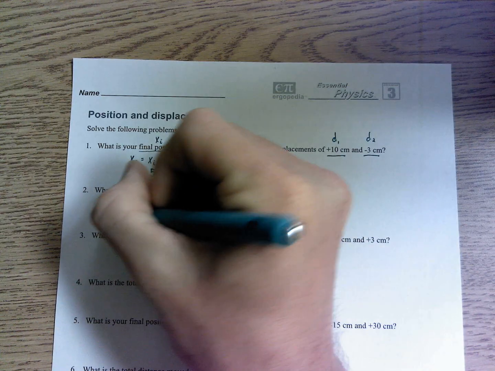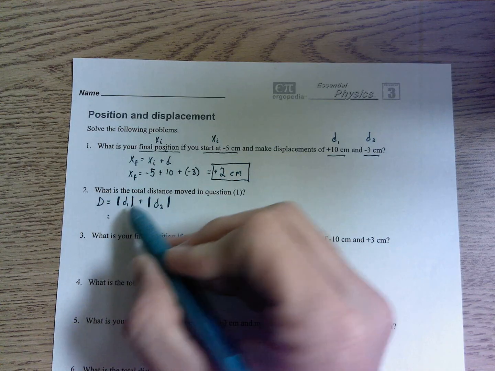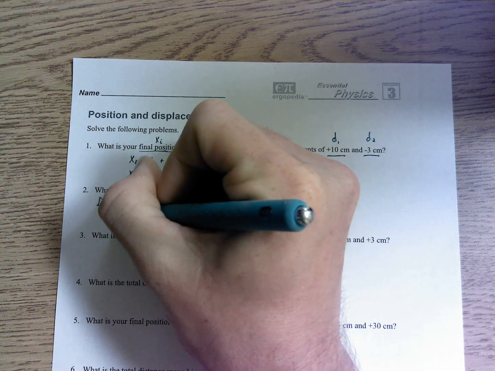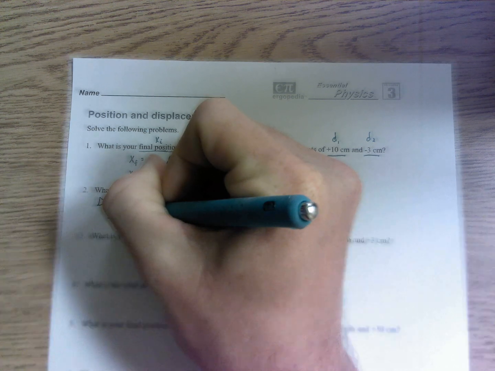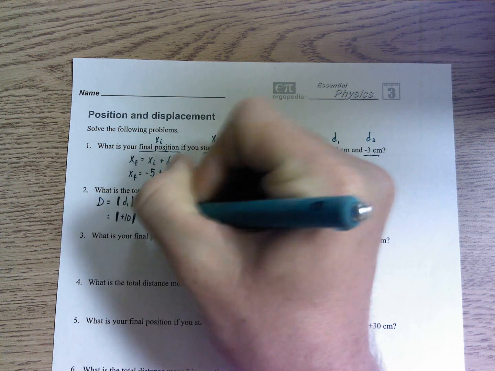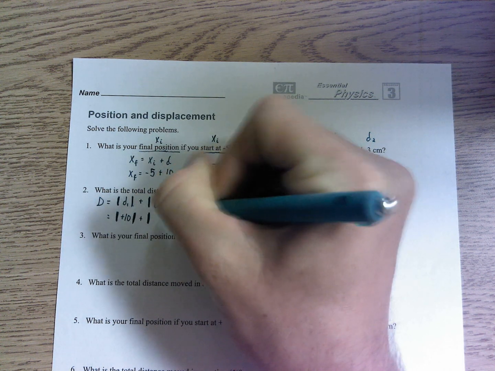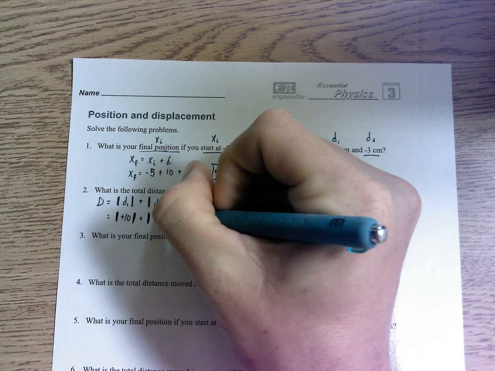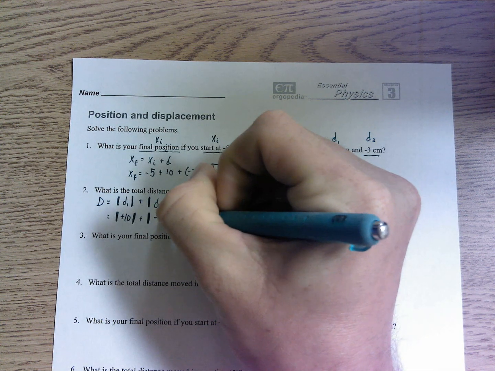Well, our first displacement was +10, so the absolute value of +10 plus the absolute value of -3 in that second one.